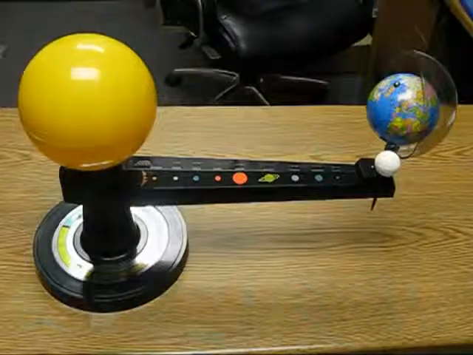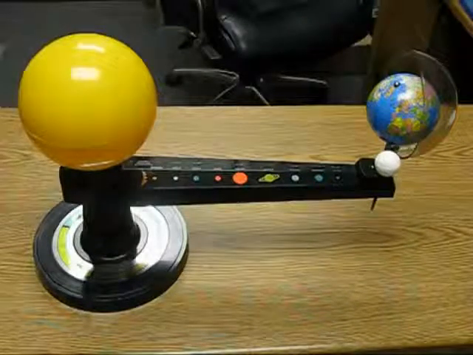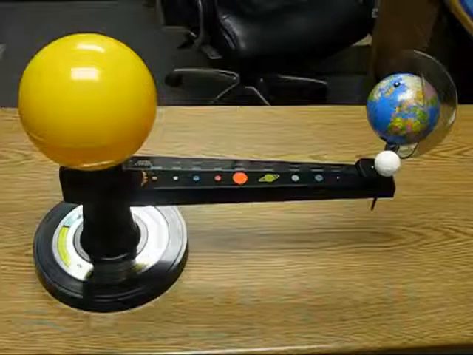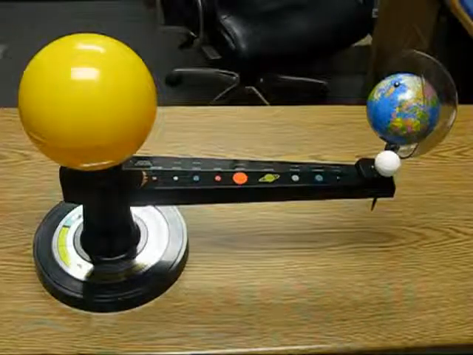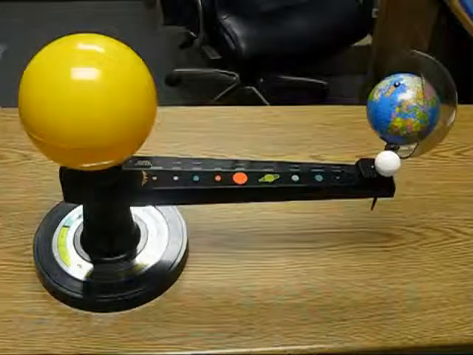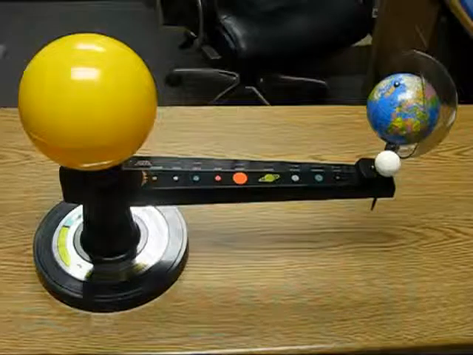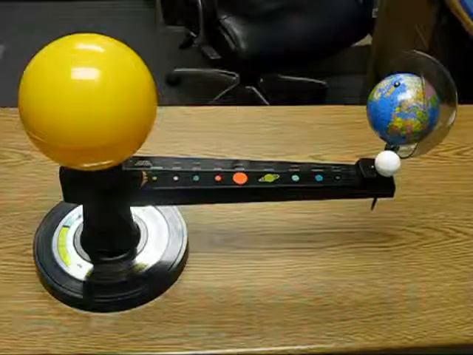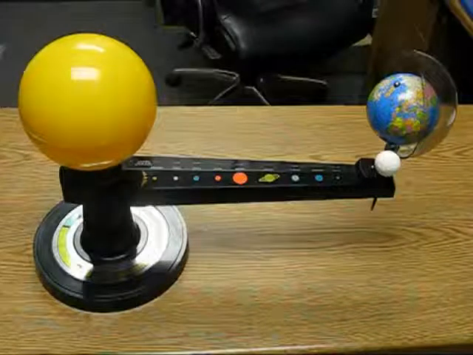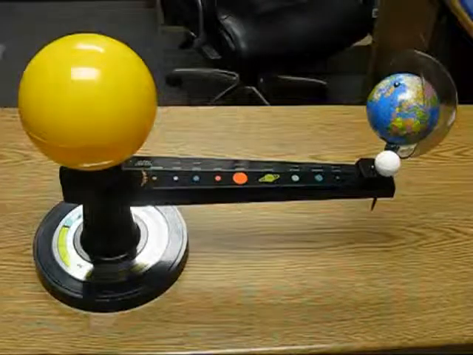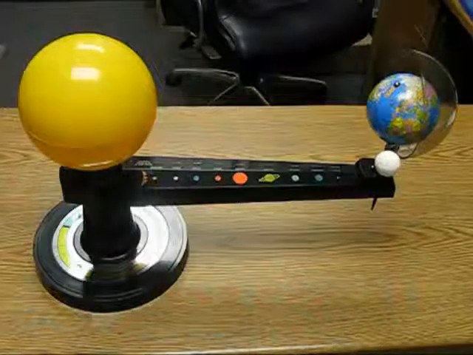There are 10 different investigations that can be done with the orbiters. The first one, how the Earth's rotation causes day and night. Number 2, how the Earth's revolution around the Sun and the tilt of the axis causes seasons. Number 3, why the Sun rises in the east and sets in the west. Number 4, how the Earth's revolution around the Sun and the tilt of its axis changes the length of day and night. Number 5, why the length of twilight changes.